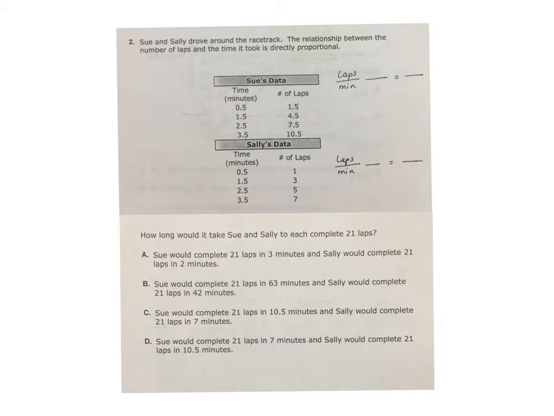The relationship between the number of laps and the time it took is directly proportional. So there is Sue's data, and then there's Sally's data. The question on the next page says, how long would it take Sue and Sally to complete 21 laps?